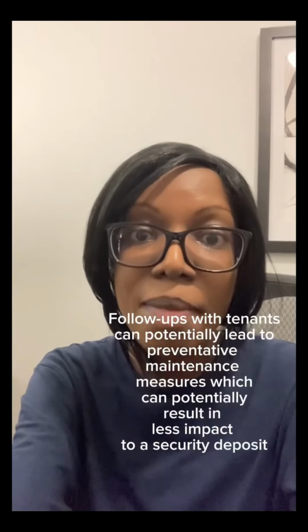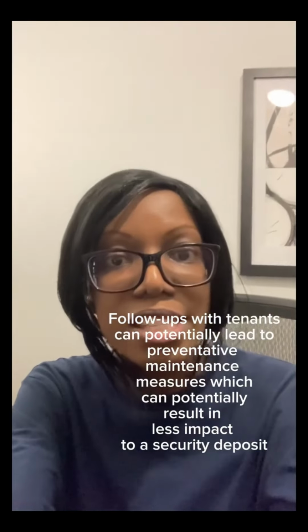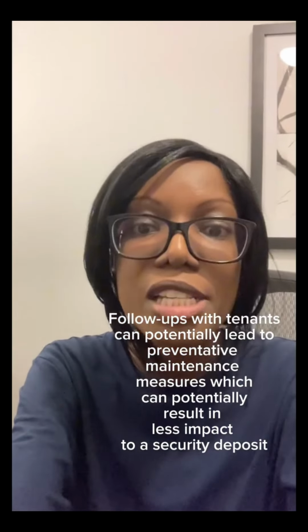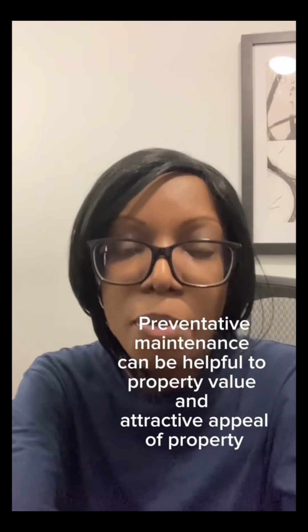This method can benefit you, especially if it can lead to preventative maintenance measures that might not later impact the security deposit, or have less of an impact on the security deposit if handled sooner. And this method can be helpful to keeping the value and the appeal of the property up.